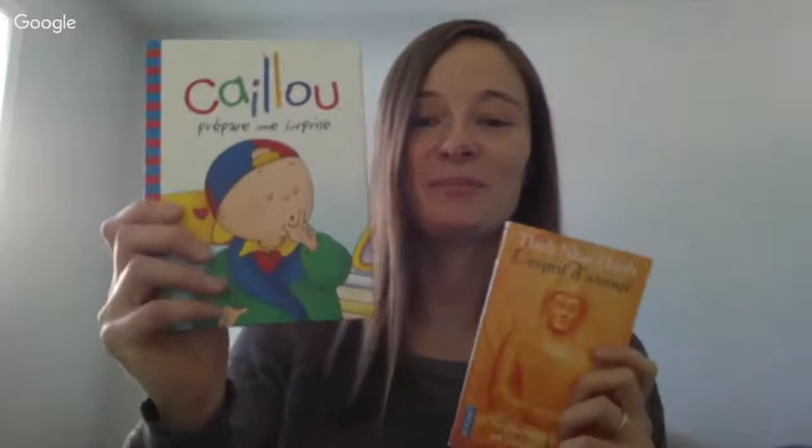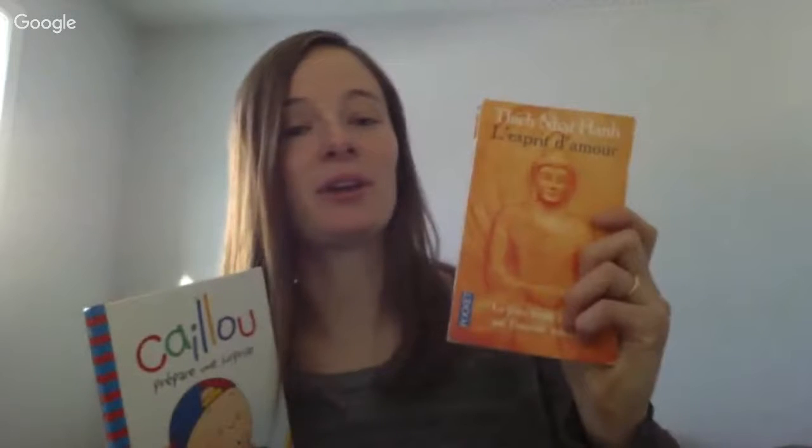Okay, so what do you need to do reverse translation? So I like to use a book. I have two books here. This is my daughter's French book, and this is my book. It's the Spirit of Love in French. You can use anything. You can use the back of a cereal box. You can use menus. You can use newspapers, articles, blogs, magazines. You can use anything, okay?